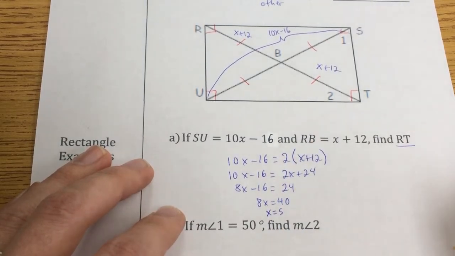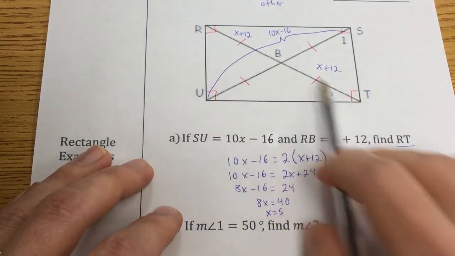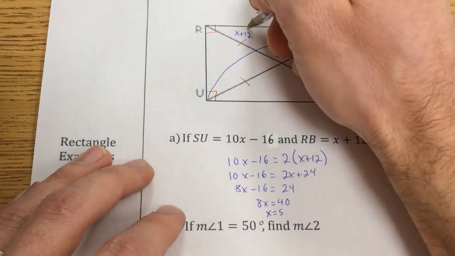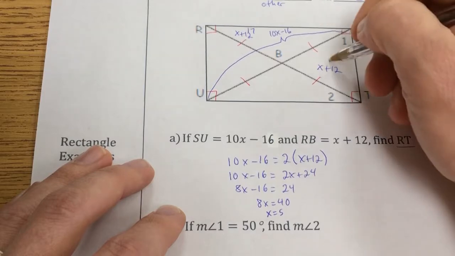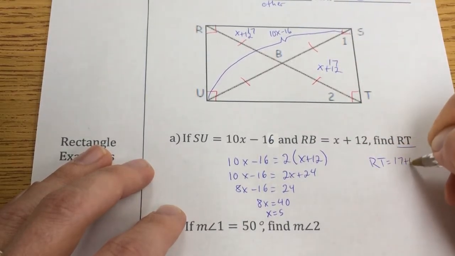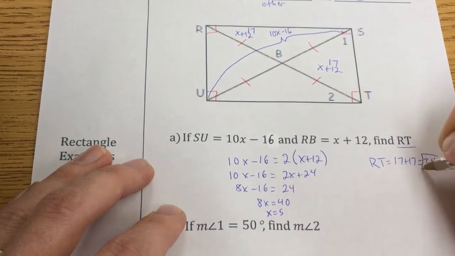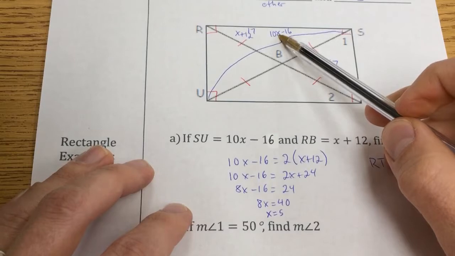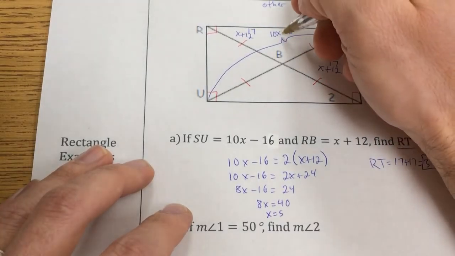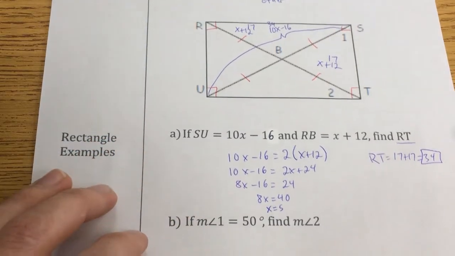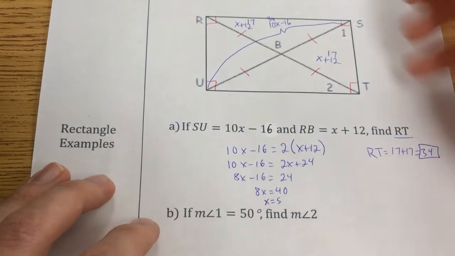Now I want to find the length of RT. Well, if I look up here, RT is there. If x is 5, plug the 5 back in. So 5 plus 12 is 17, and then 5 plus 12 is 17. So RT will be equal to 17 plus 17, which is 34. Double checking with the other one, if we have 10 times 5, that would be 50, minus 16 is also 34. So I know I've done that correct. The diagonals are congruent.